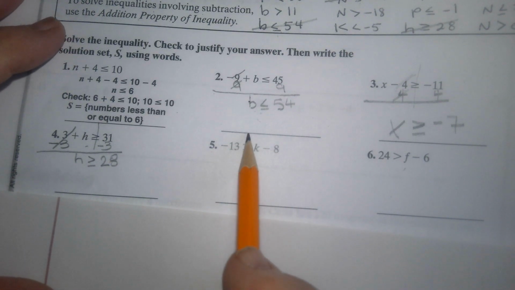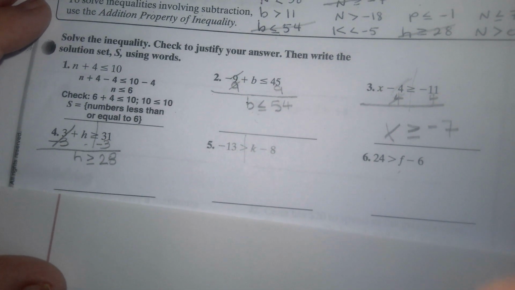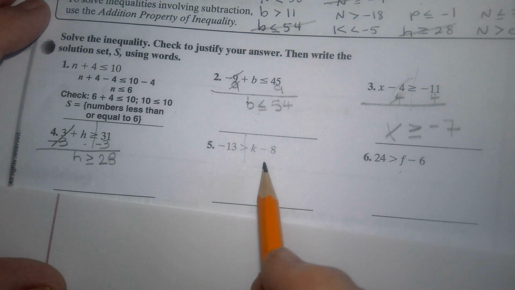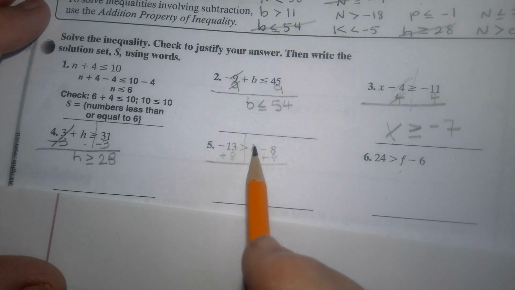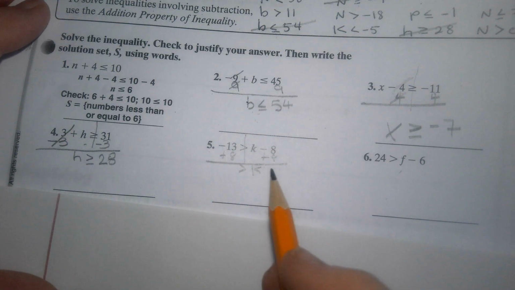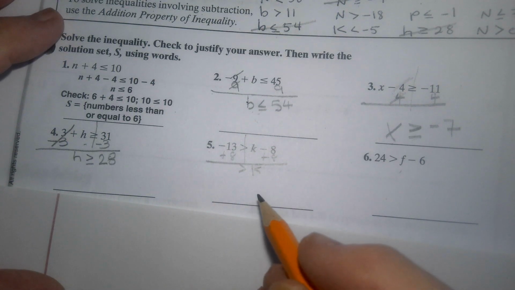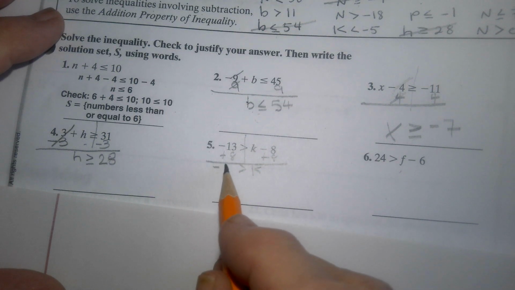Now, here's one where it has the K on the right side. Right now, it's okay. Just solve it just like that. So what do I need to get rid of? The -8. How do I get rid of a -8? A +8, +8. So right now, the K ends up on this side, and this is going to be what on this side? Negative. Is it -5? Okay.